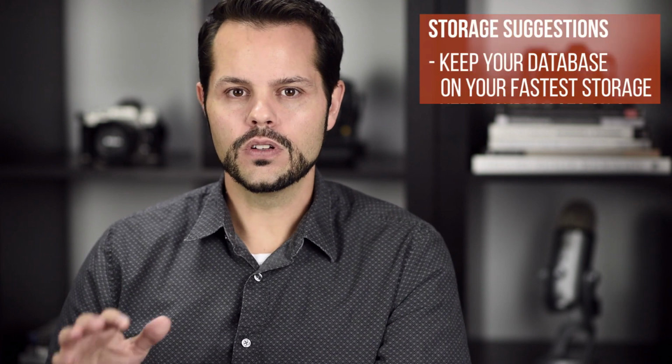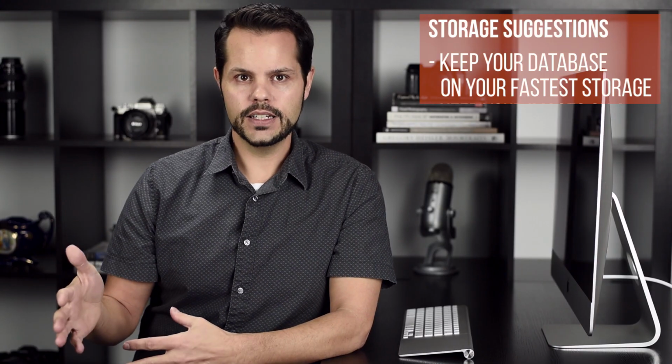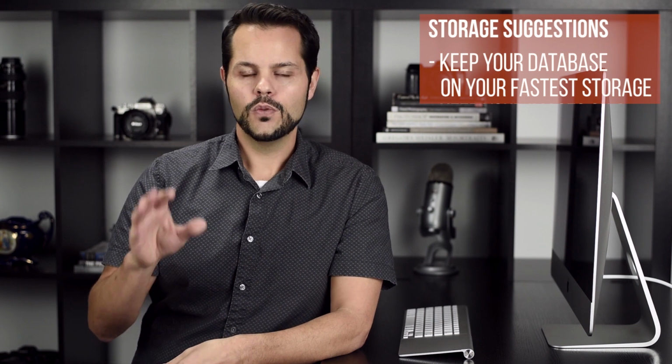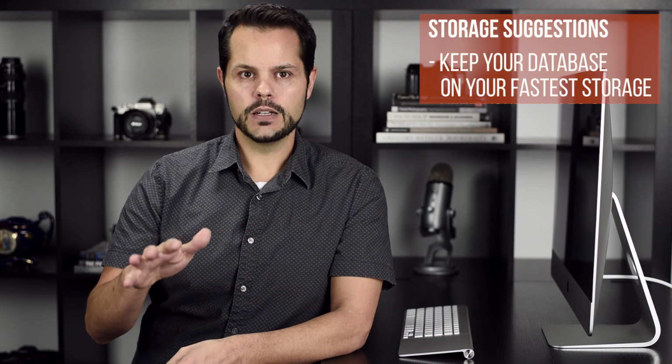Now, we have some storage suggestions and recommendations for you. This is both what Nassim and I do and what we suggest you do as well. First of all, if you use a program like Lightroom that generates a database that it references, you should always keep that on your fastest drive. Now, whether it's an SSD drive or a PCIe flash memory, whatever you use in your computer that's your fastest drive, keep the database there.